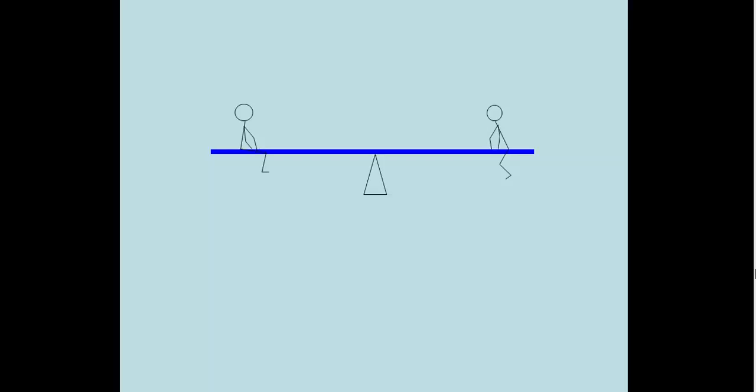Moments. Here we have two people of equal weight on a seesaw. They're both the same distance from the pivot, the centre point about which the beam turns, and so the seesaw is balanced. Here we have another seesaw. The person on the left is now much heavier than the person on the right, but they're sitting closer to the pivot point, and so the seesaw again is balanced.